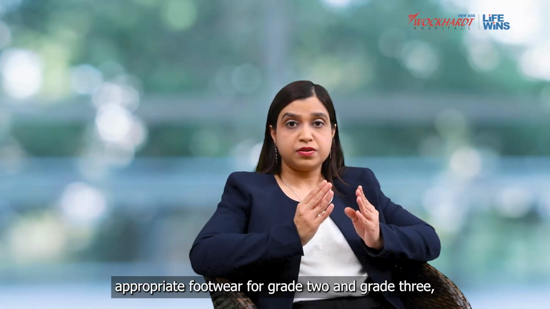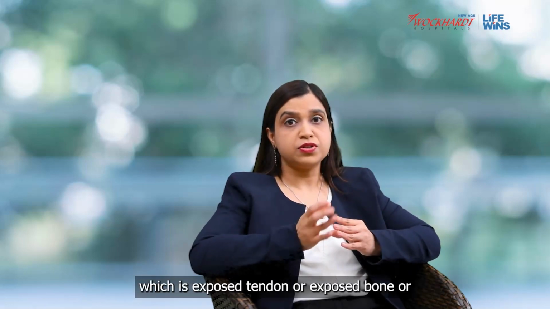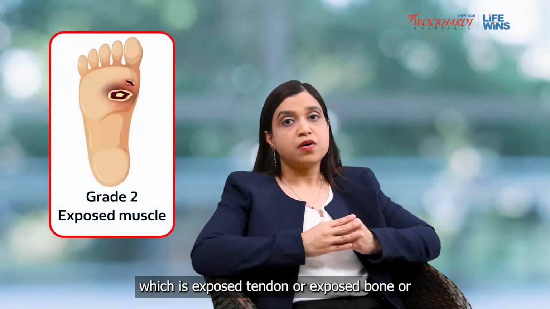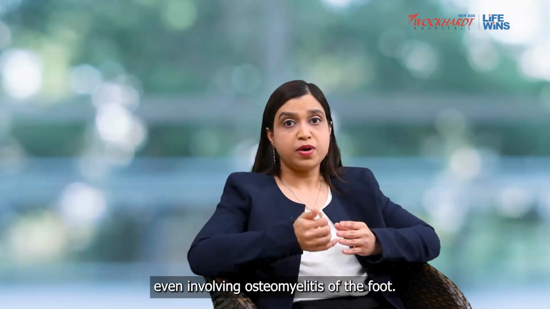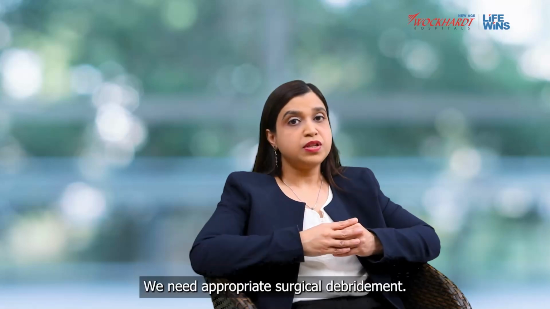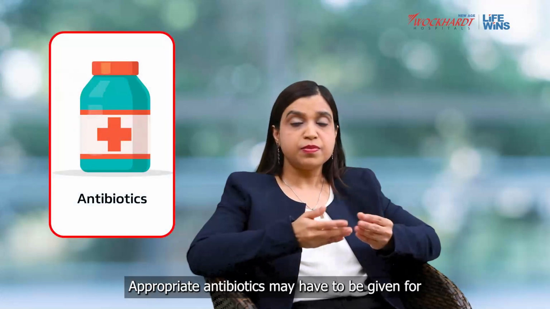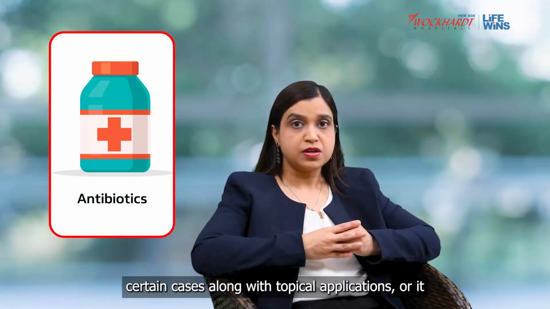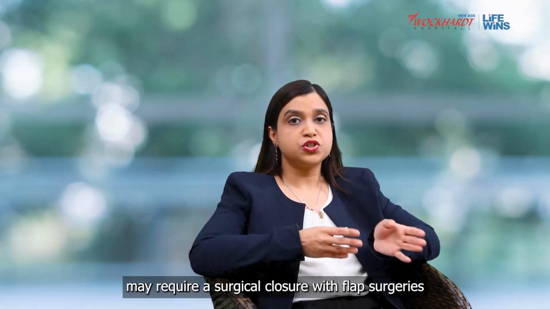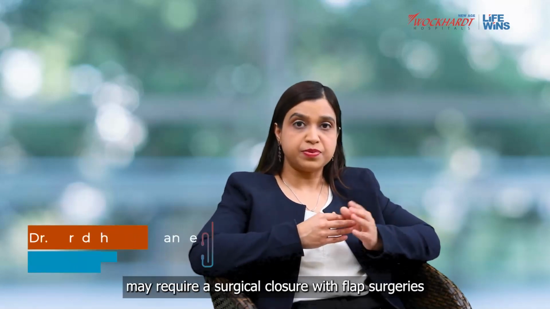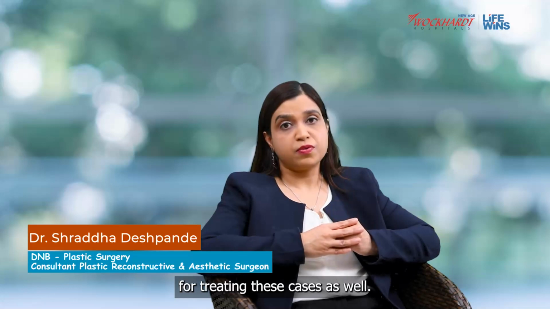For grade 2 and grade 3, which is exposed tendon or exposed bone or even involving osteomyelitis of the foot, we need appropriate surgical debridement. Appropriate antibiotics may have to be given for certain cases along with topical applications, or it may require a surgical closure with flap surgeries for treating these cases as well.